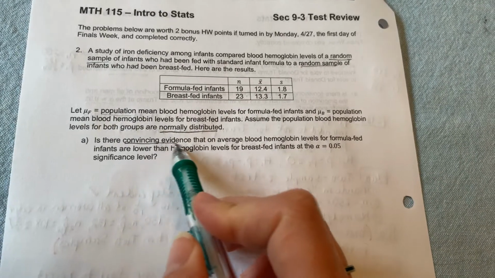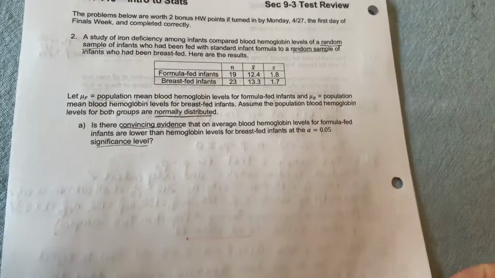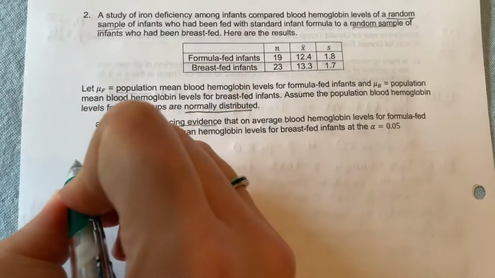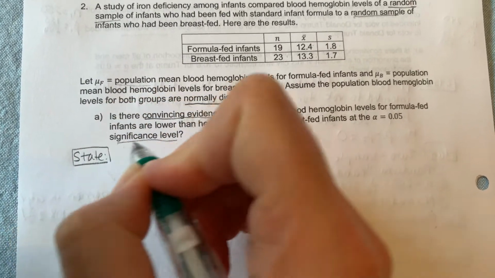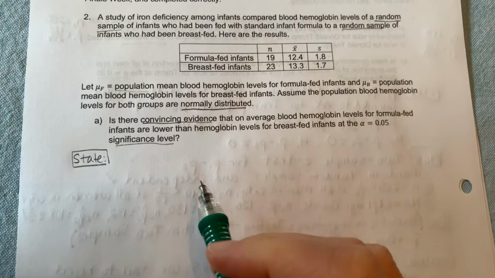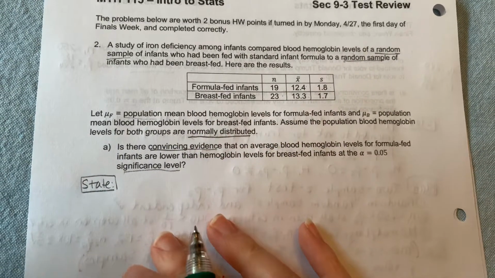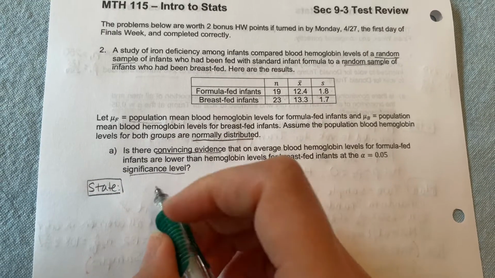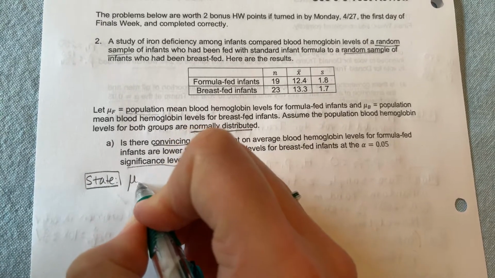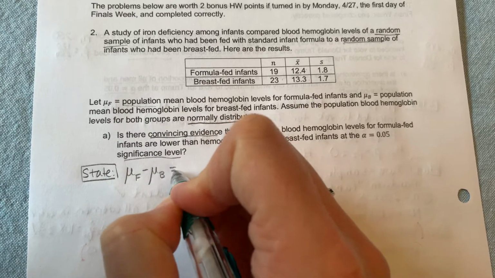All right, again, convincing evidence, significance level, that tells us we're doing a hypothesis test. So let's get started with our state. First, we're going to state the parameter. So they listed formula-fed before breastfed, so I'm going to call my difference, right? If I want one to be lower than the other, I'm going to consider the difference between them. The difference between mu sub f minus mu sub b, okay?